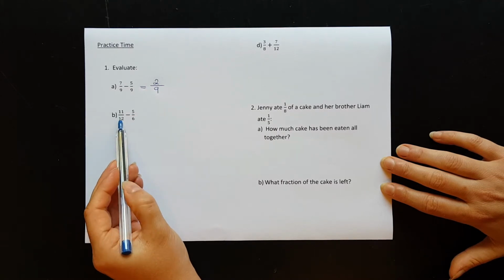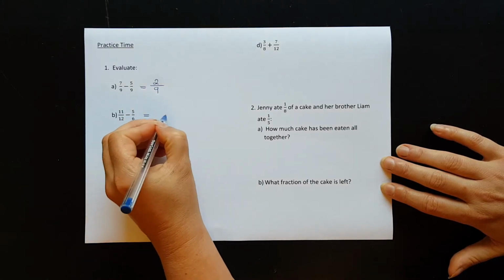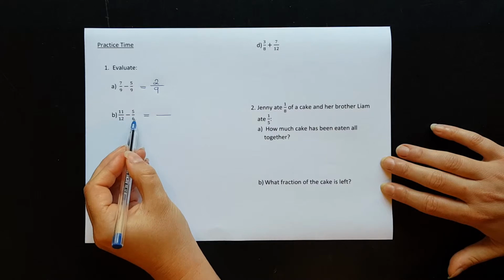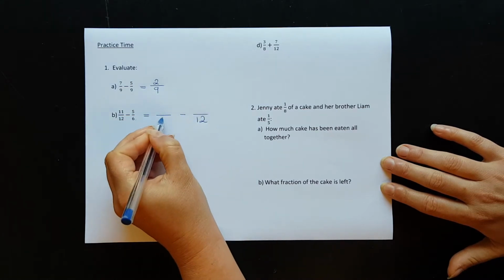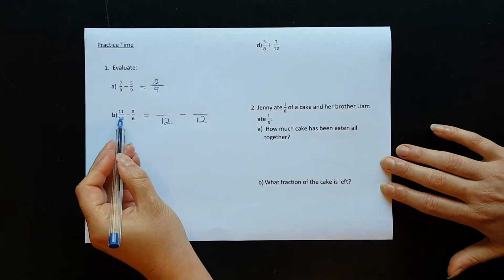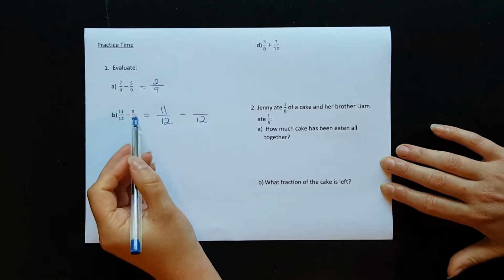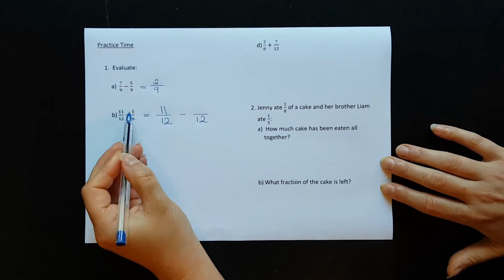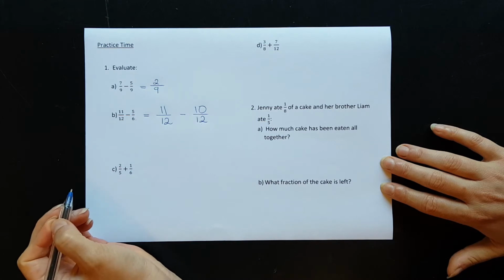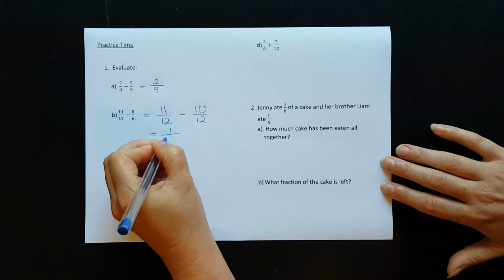For B, we have 11/12 and 5/6. We have different denominators, so I have to find a common denominator. Now, 6, we could just times that by 2, couldn't we, to get 12? All we have to do is make this one bigger. So my common denominator is actually 12. This fraction doesn't need to change at all, because my lowest common denominator is 12. The second fraction, though, I need to multiply by 2 to get 12. So multiply the 5 by 2 will become 10. Now I can subtract across the top. 11 minus 10 is 1/12.